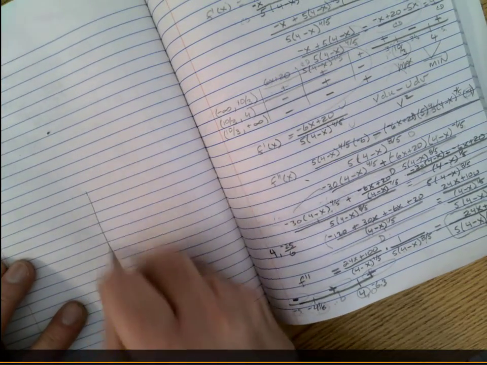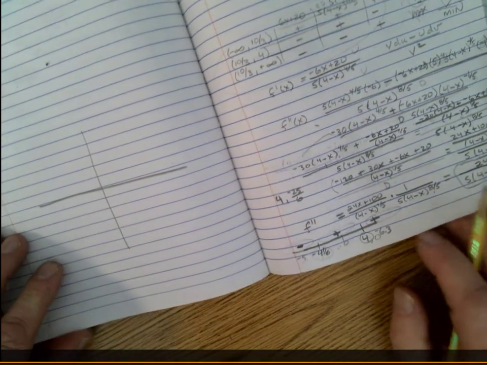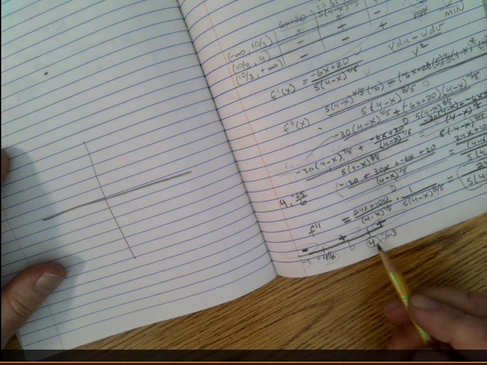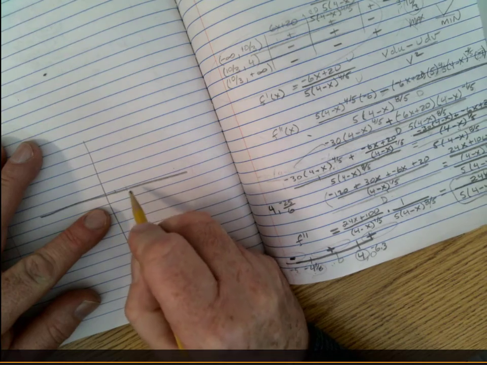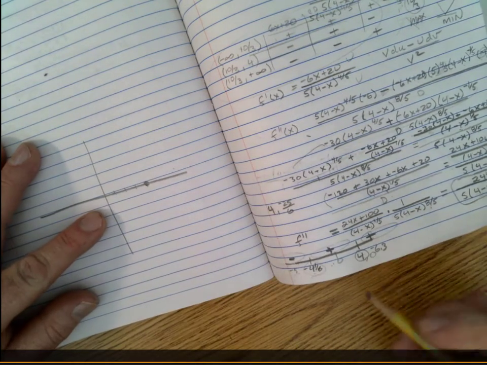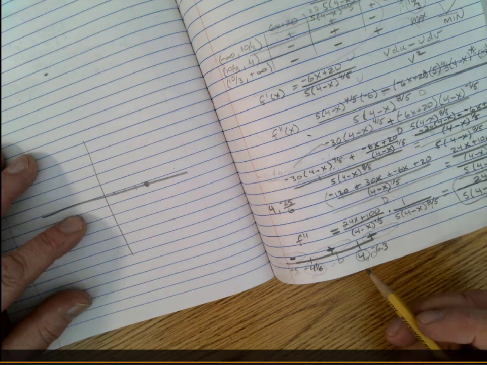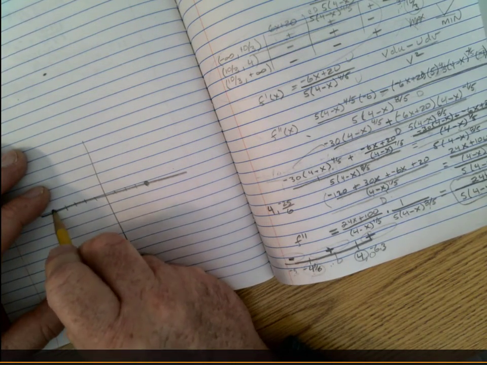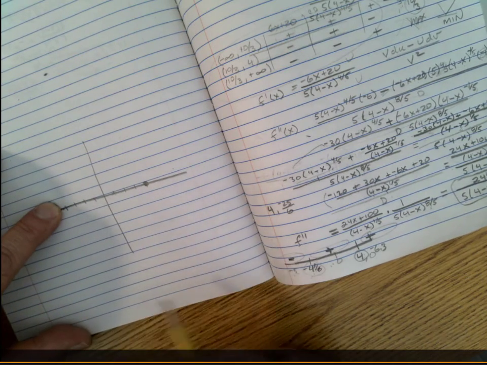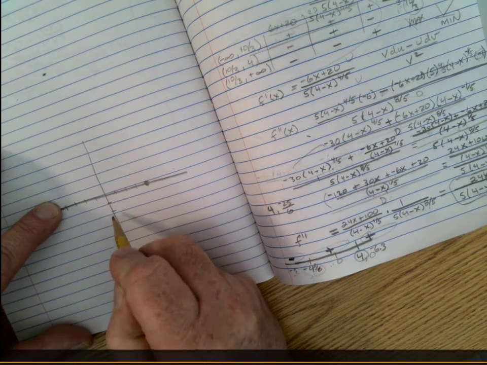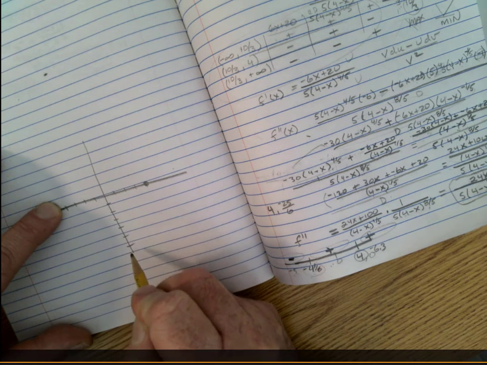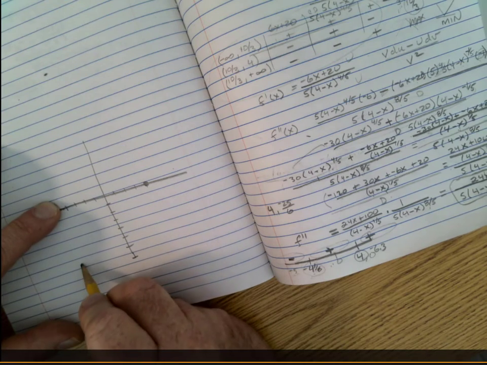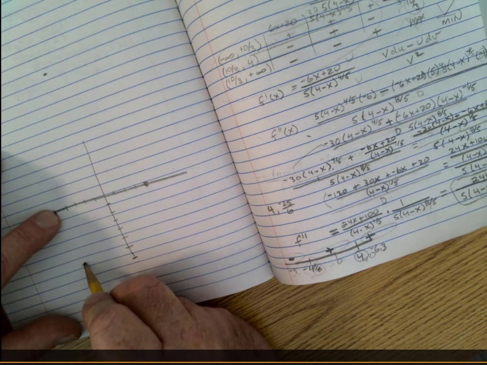So if I was to try to start sketching the graph here, at 4, we're going to have a 0. And at negative 4 1/6, we're going to have a negative 6.23. So that's almost 6 1/4. So right around in here.